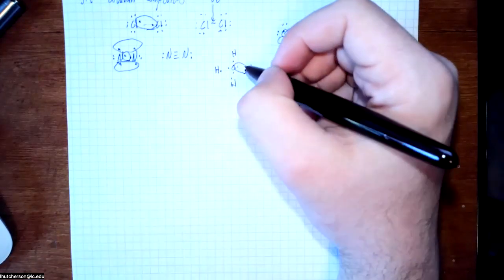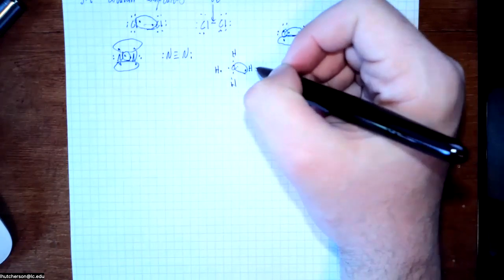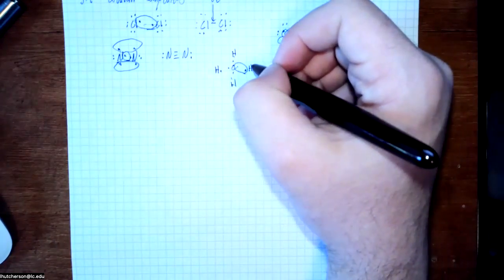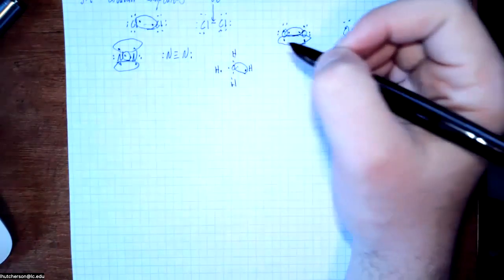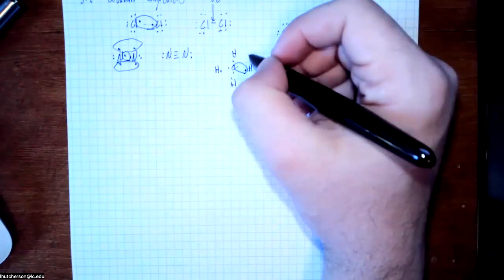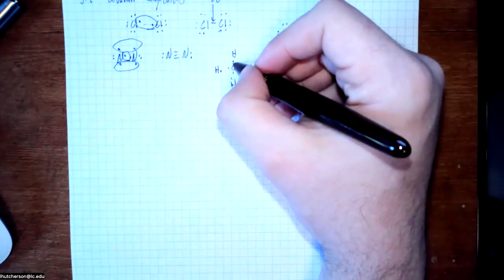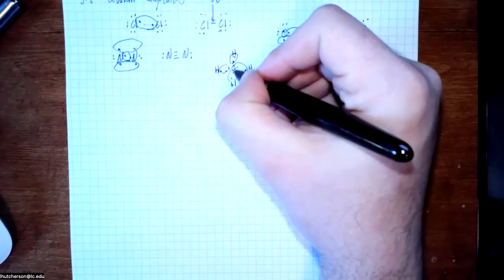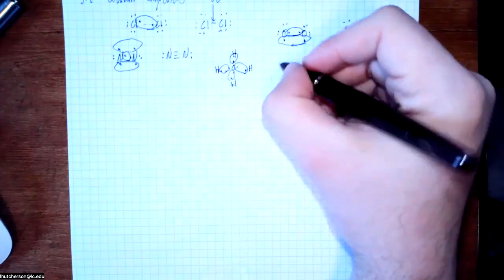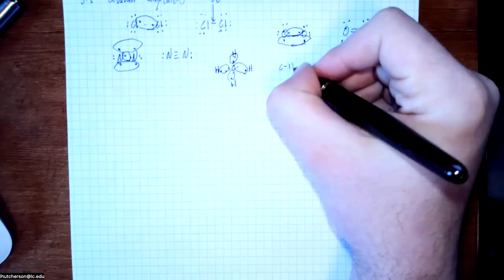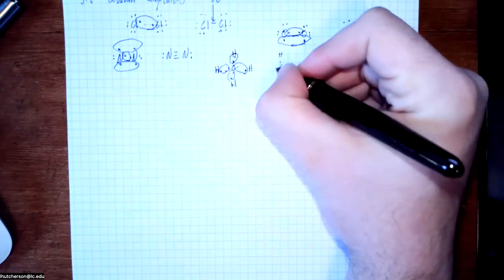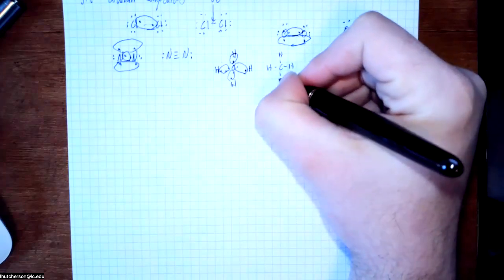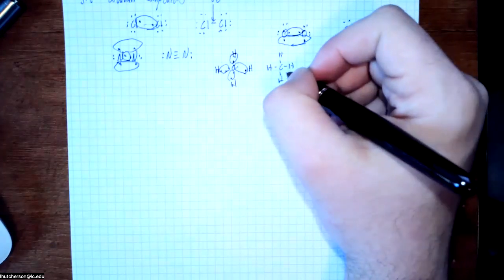Right. That gets our carbon to 5 valence electrons. That gets our hydrogen to 2 valence electrons. But remember, hydrogen's actually completely fine having 2 valence electrons. That's considered a full octet. Okay. Let's share these. Let's share these. Let's share these. That now gets my carbon to 4 valence electrons.